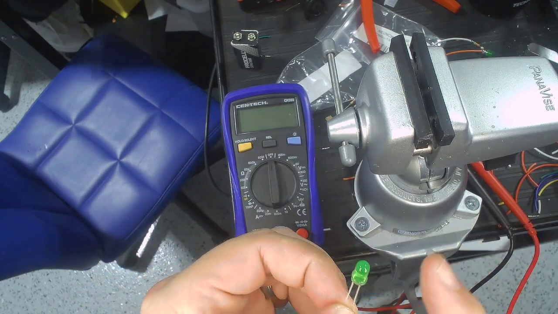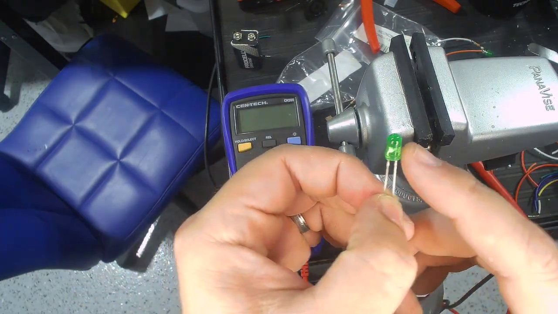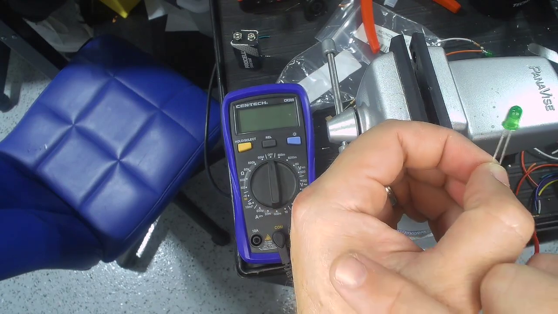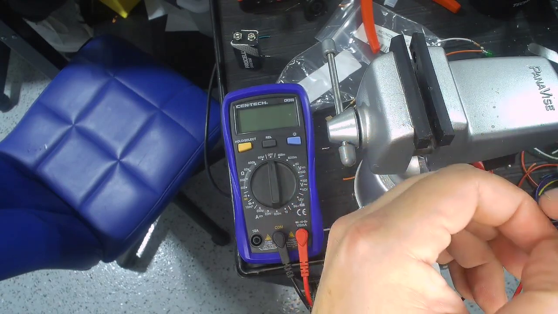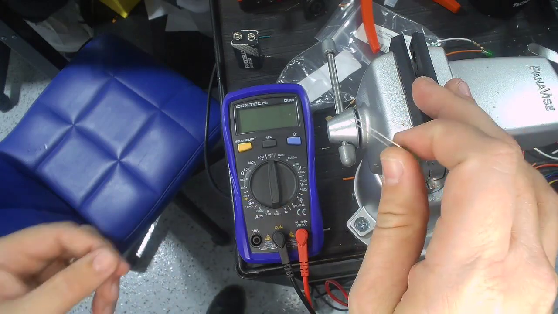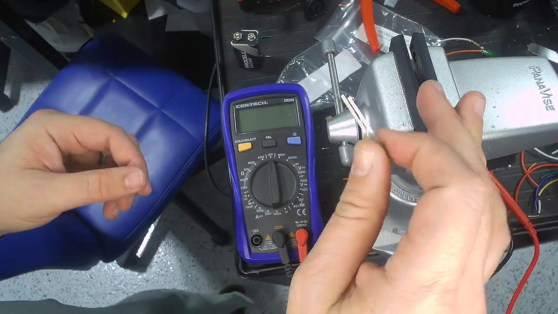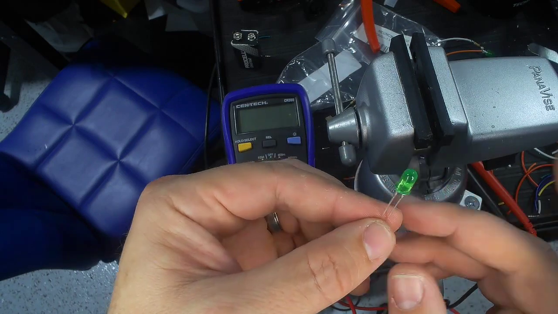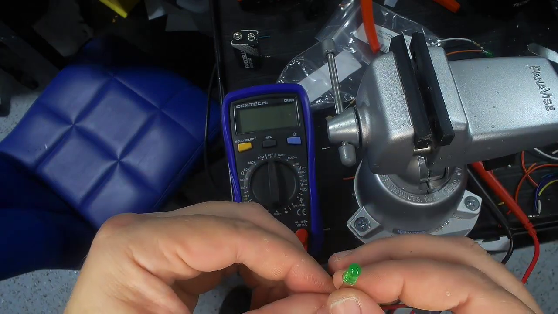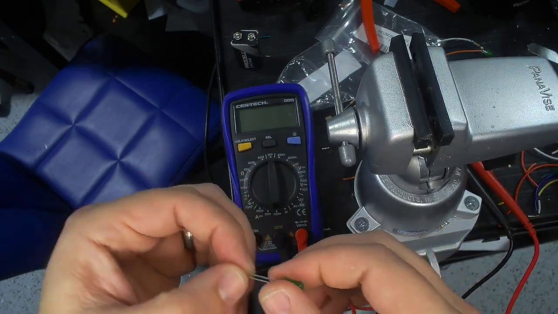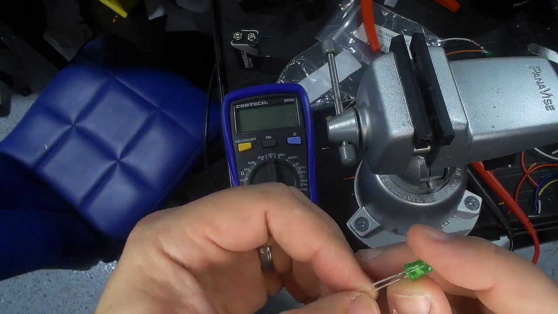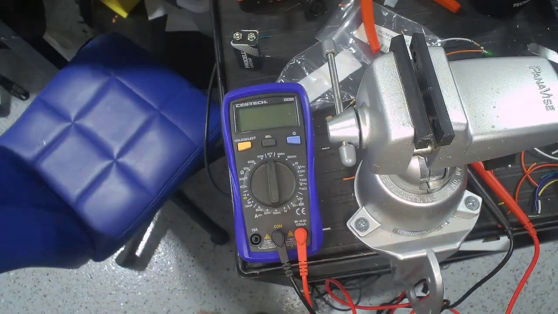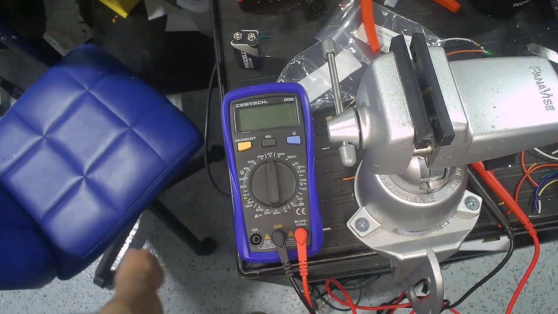A diode is a special electrical component that allows electricity to flow through one direction, but not the other direction. So it can be really useful in routing the traffic around your circuit. So an LED is just a diode that lights up when it's letting the energy go through it. But remember, it only lets the energy go through one direction. Let me show you how that works.